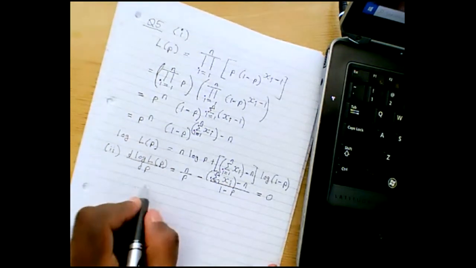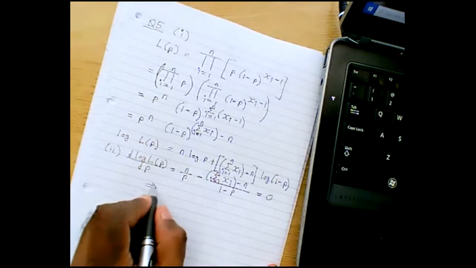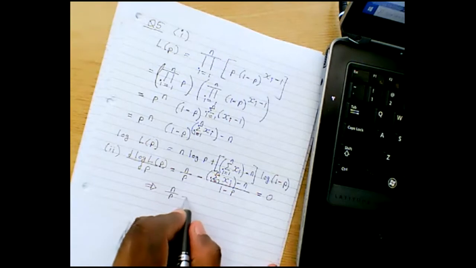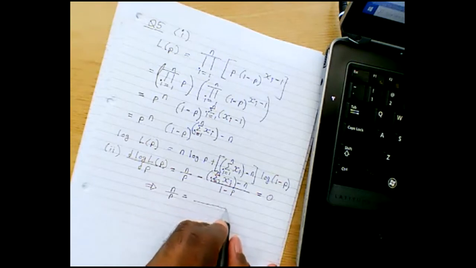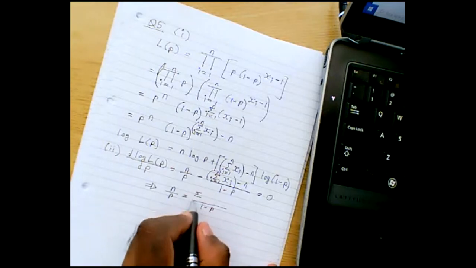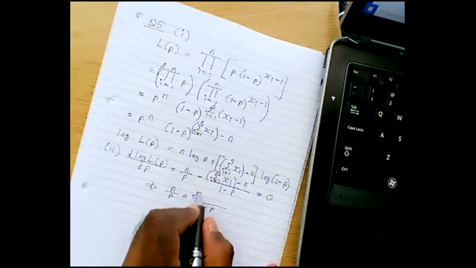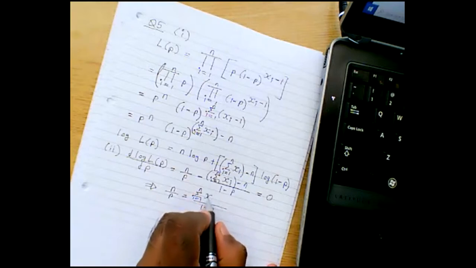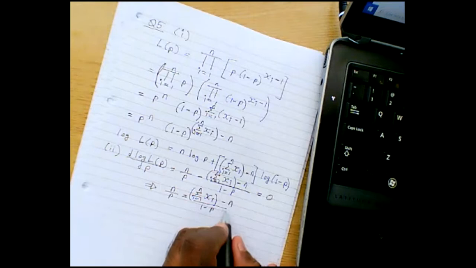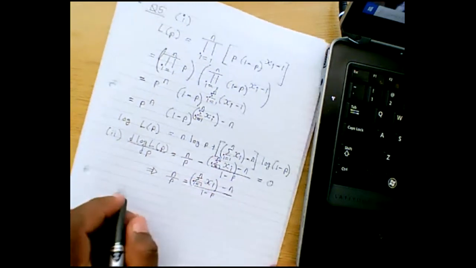So now this implies that n divided by p is equal to this, right?